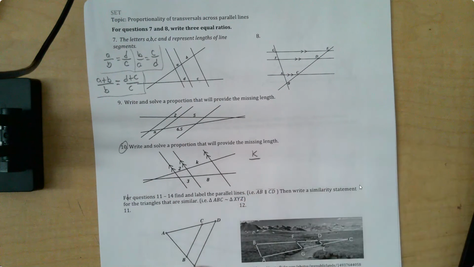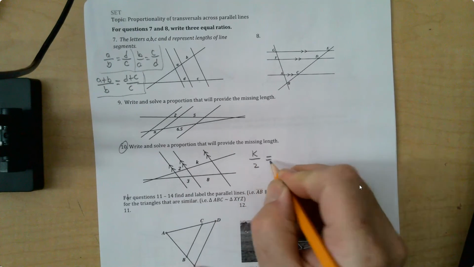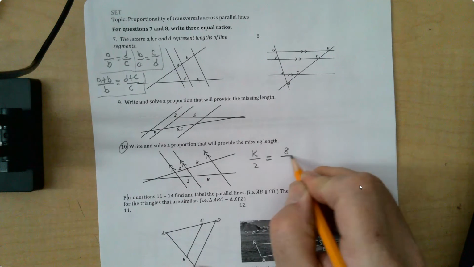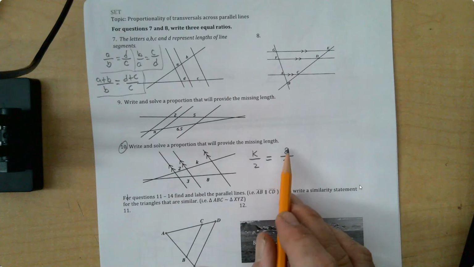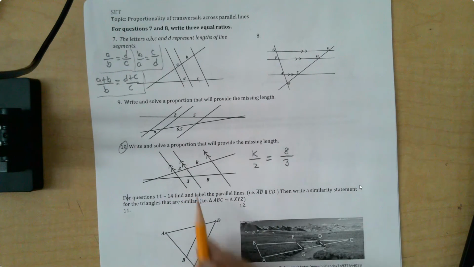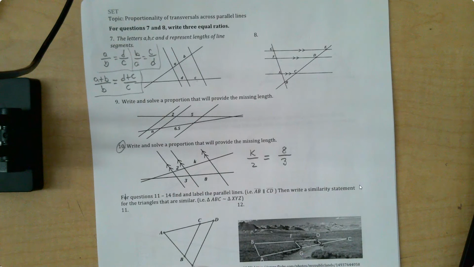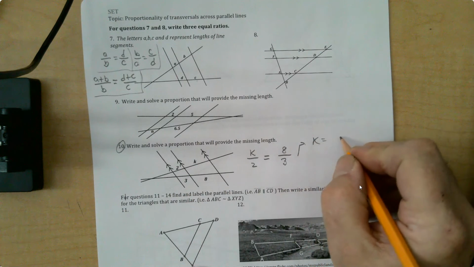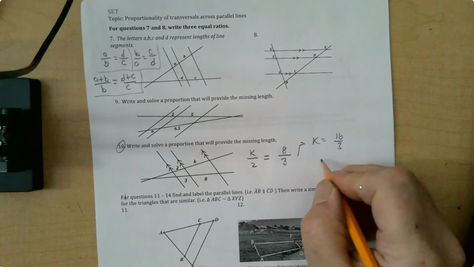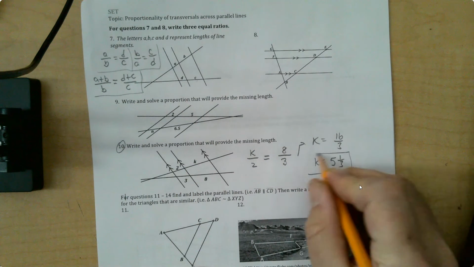And I'm going to put K right there in the denominator. K is to 2 as 8 is to 3. Long side divided by short side, long side divided by short side. I got these from the same side, got those from the same side. Should work. K is equal to 16 divided by 3. K is equal to 5 1/3.